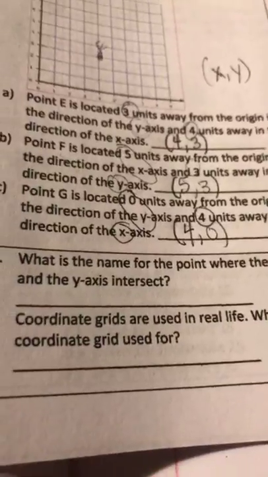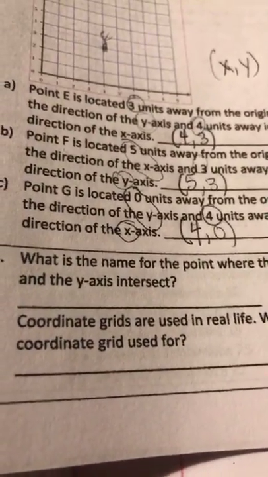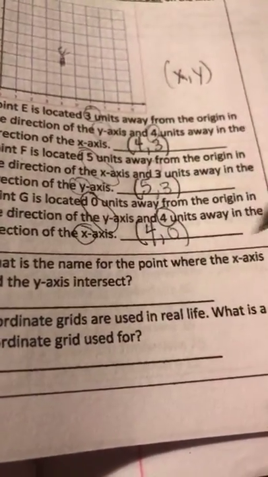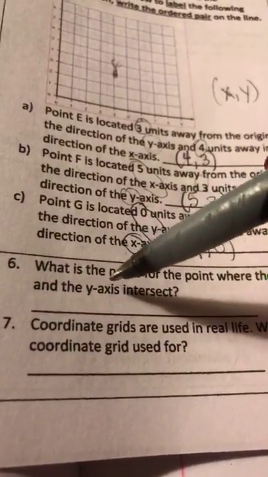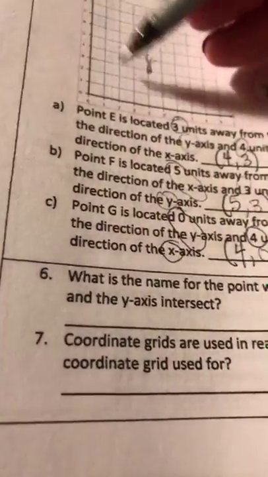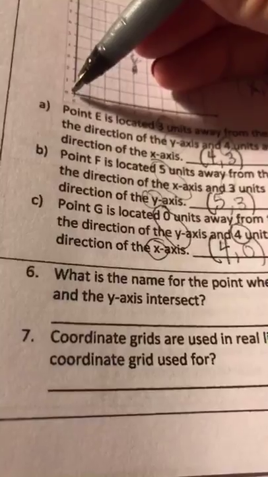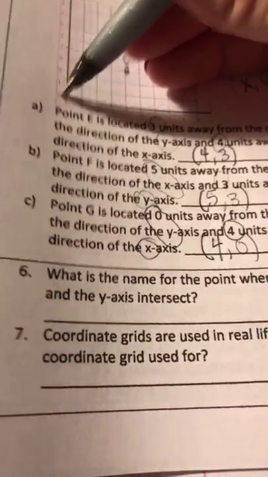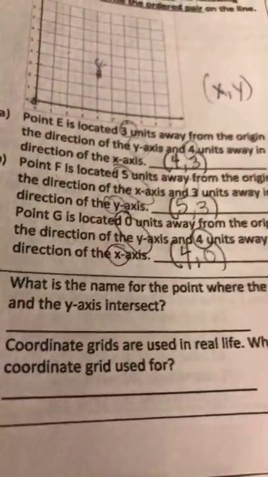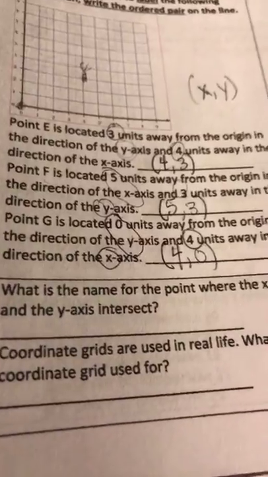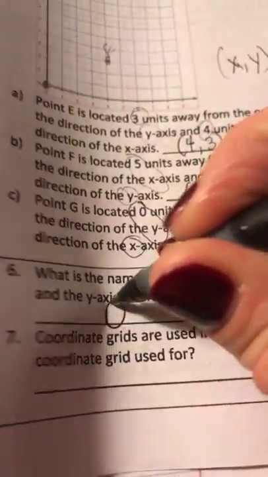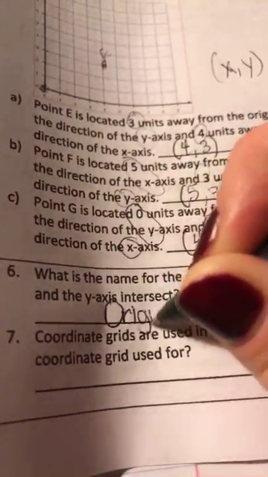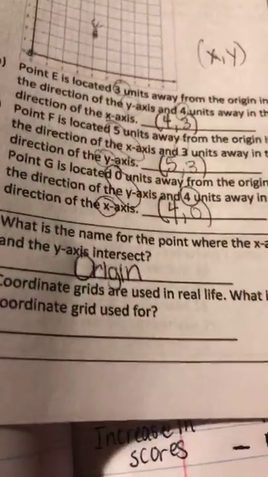We have to know vocabulary. You're in 5th grade. I mean, it's a big part of everything. So what is the name for the point where the X and Y axis intersect? So this is my X and this is Y. Oh, and there's a name for that point. What do we call the name for that point? Good. The name for that point is the origin. So pretty simple, but again, we always have to know our vocabulary.